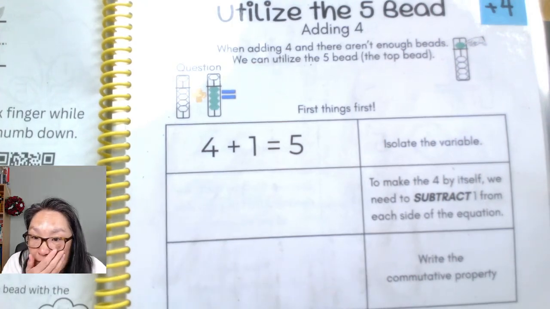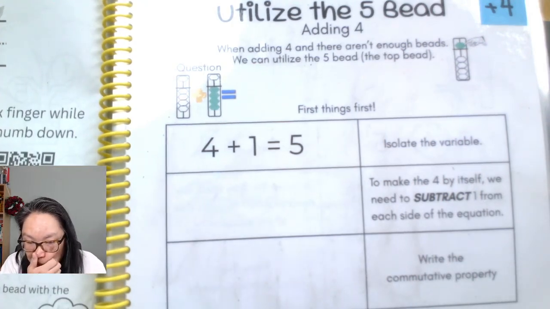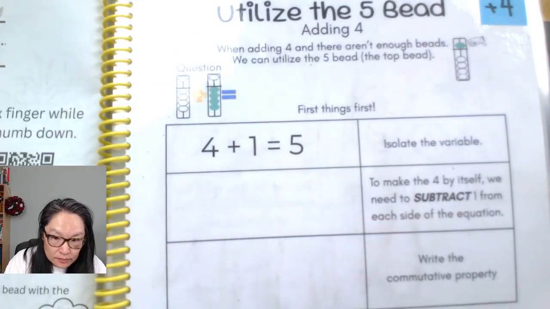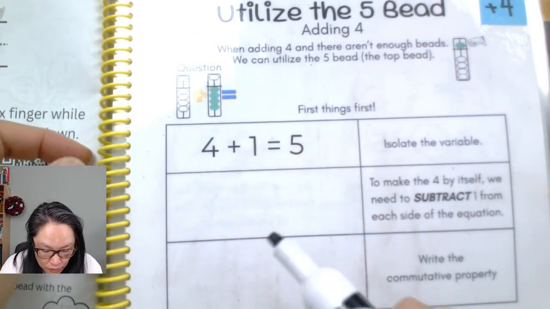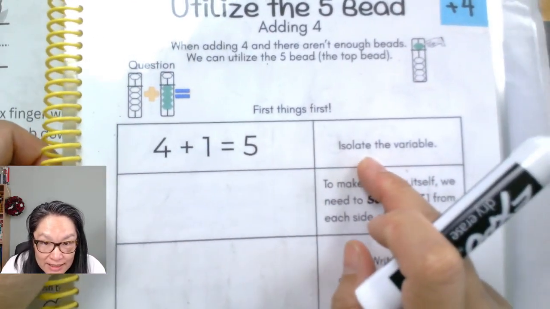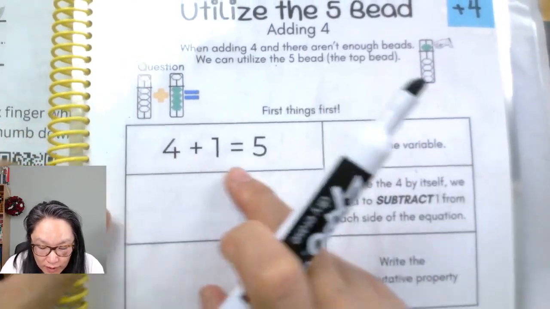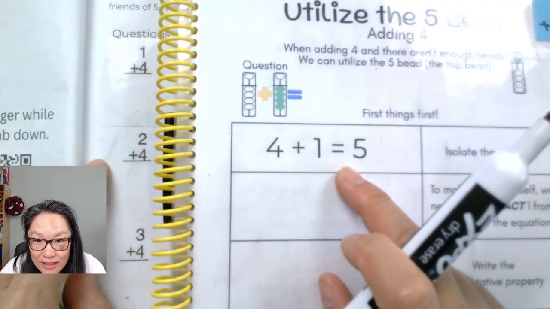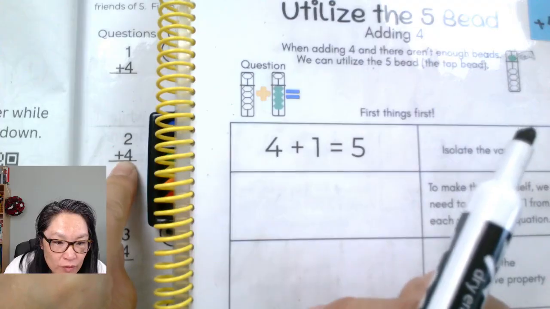Modify! So what are we doing? Well, we're going to isolate this variable. Why are we going to isolate the 4? Because the question is the add-in. Remember, in Abacus world, we focus on the add-in.